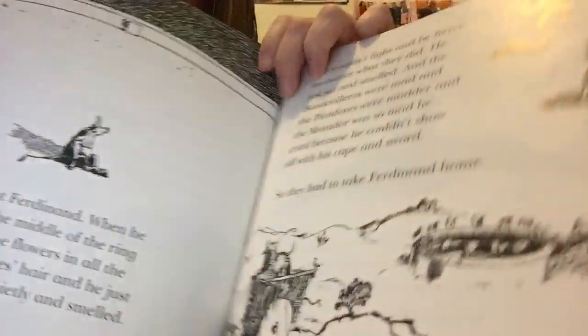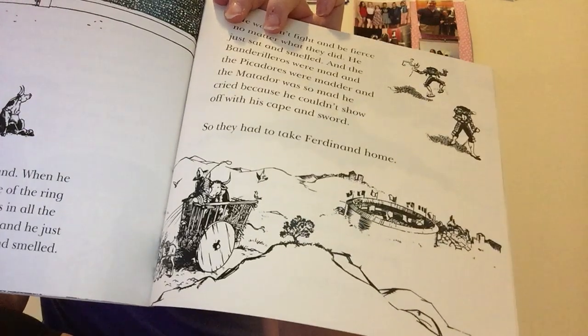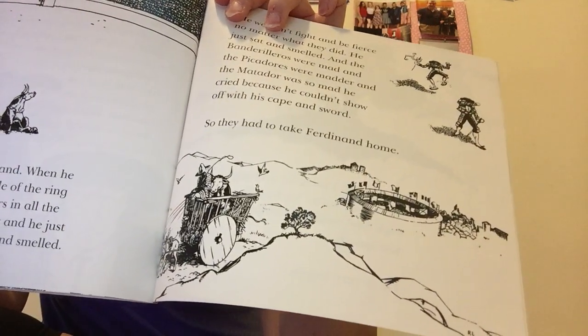Do you think that's what Ferdinand wanted? He just wanted to go home? I think so too. I think he just wanted to be at home.